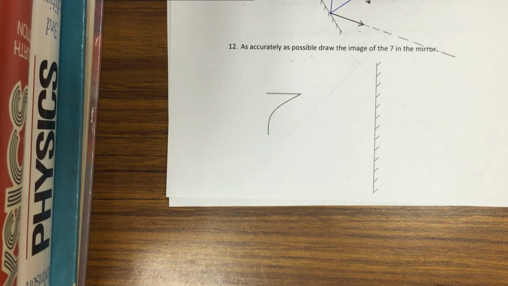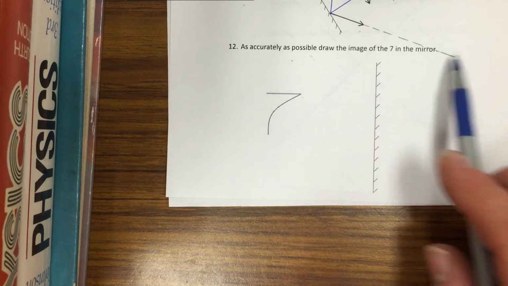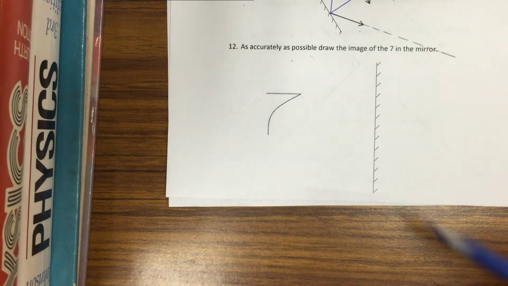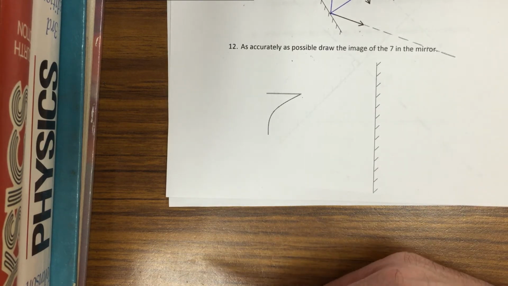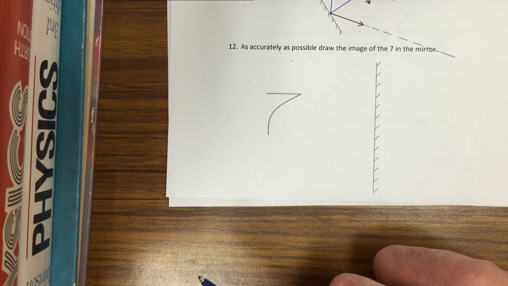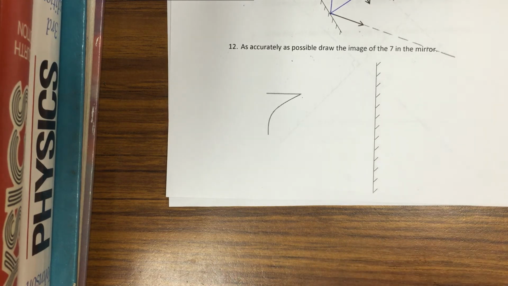Here we go, question 12. Question 12 is, as accurately as possible, draw the image of the 7 in the mirror. And you notice we have this image of a 7. We want to draw it in the mirror. What are we going to use? What principle allows us to locate an image in a mirror? Is it law of reflection? Is it rectilinear propagation? Or is it DODI? It's DODI. This question is all about DODI.